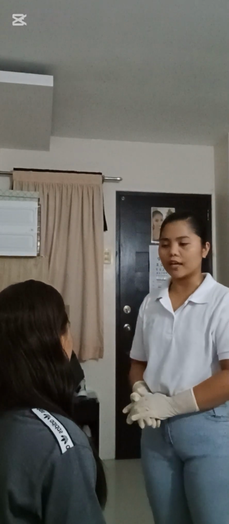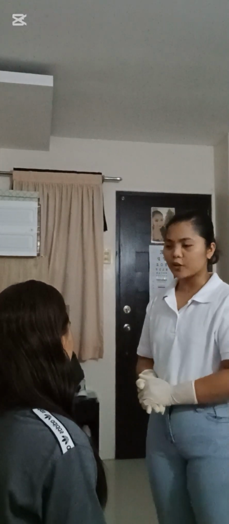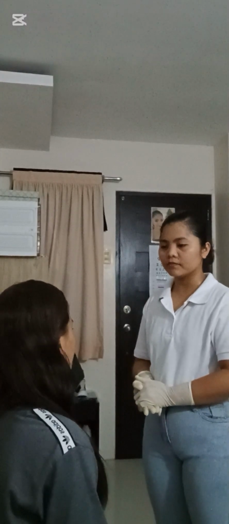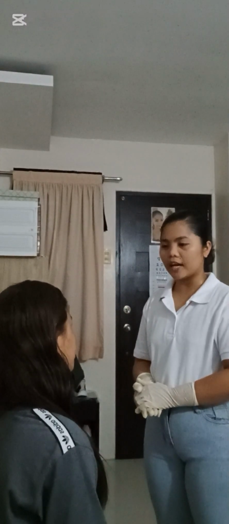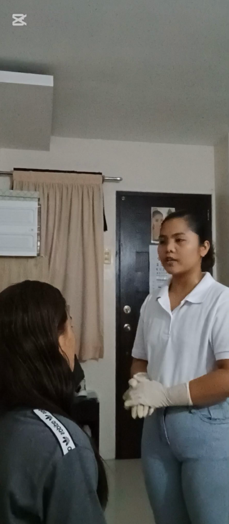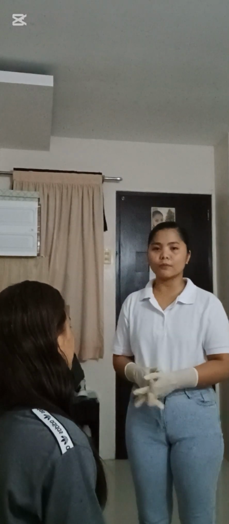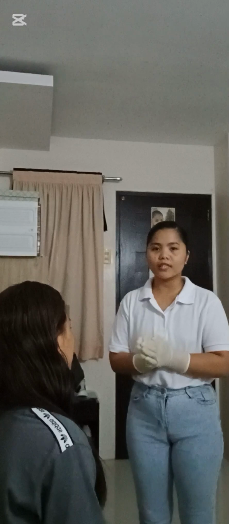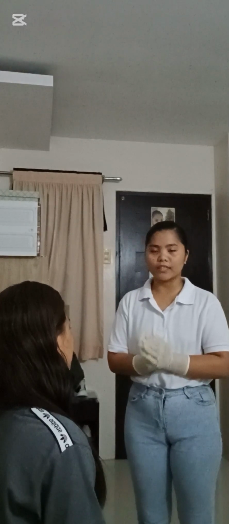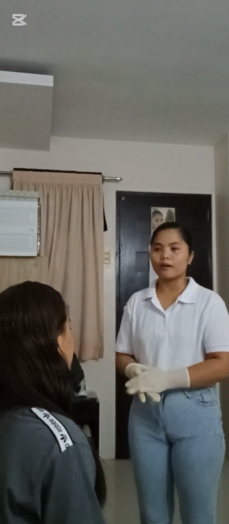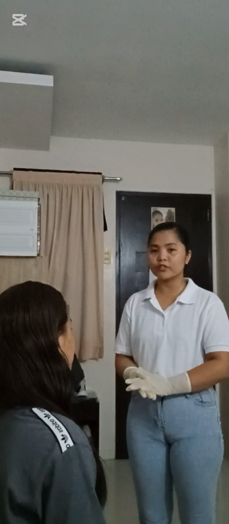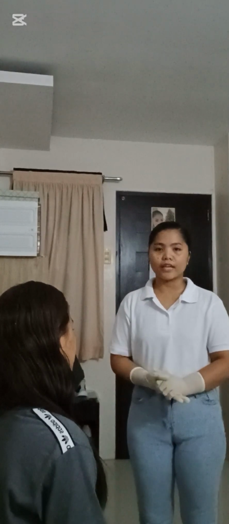So assuming that I already put the examination gown on the patient, while doing it, I will be taking the subjective data. Ma'am, do you have trouble seeing at night? No. Have you ever had any eye surgery? No. Okay. So after that one, we have to take the vital signs of the patient. Assuming that I already took the vital signs of the patient, now I will be proceeding to the assessment.